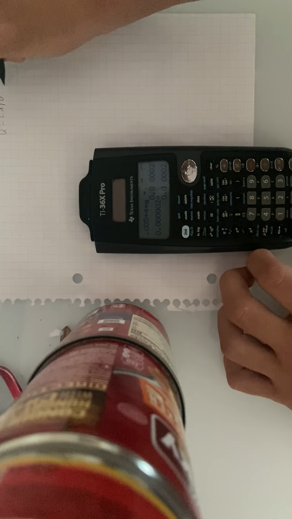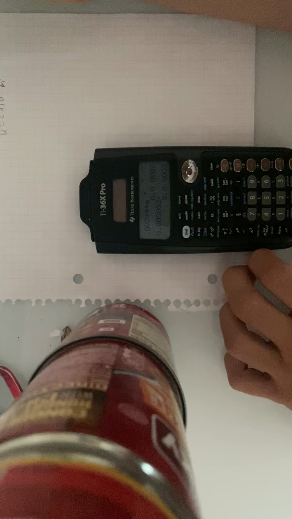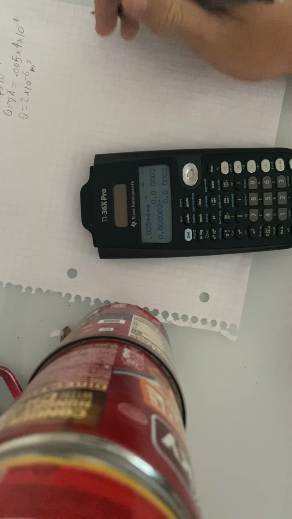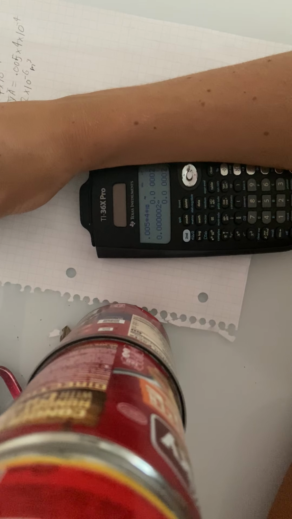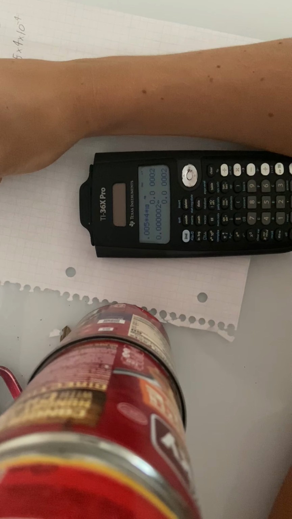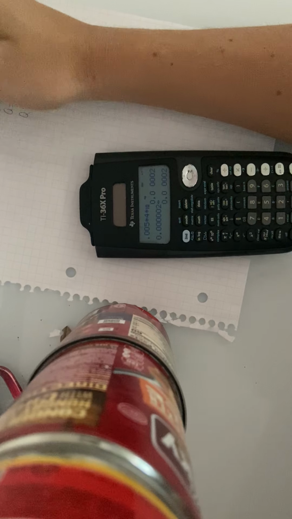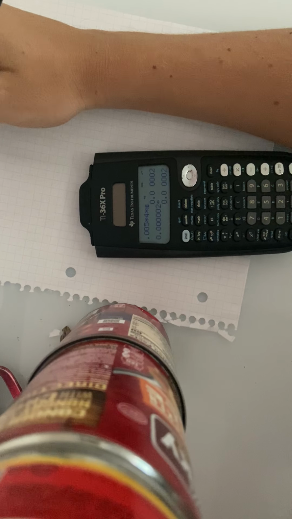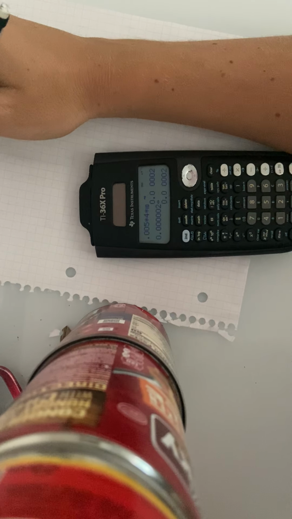Yeah, negative 6. Okay, so now that we have our Q, then we can calculate our tau. So our tau is just going to be VQ over IT, where our V is going to be 2.5 kilonewtons.